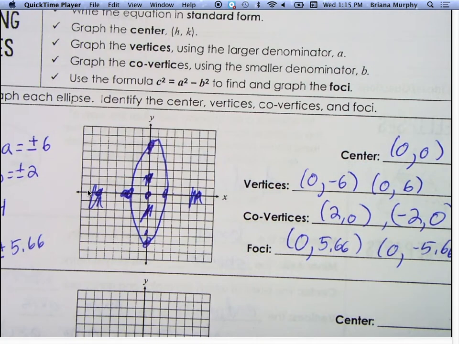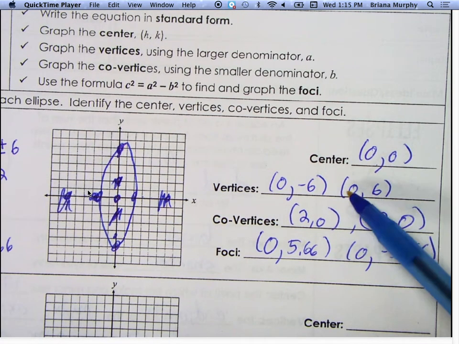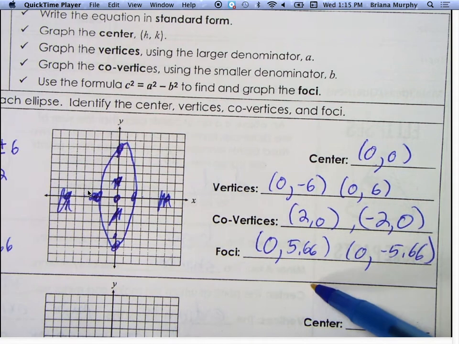So you guys, when you graph this, you should graph it literally in this order. Center, vertices, co-vertices, focus point.